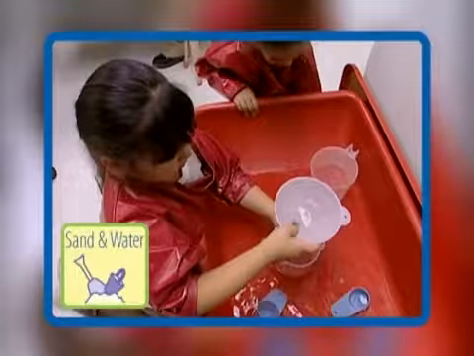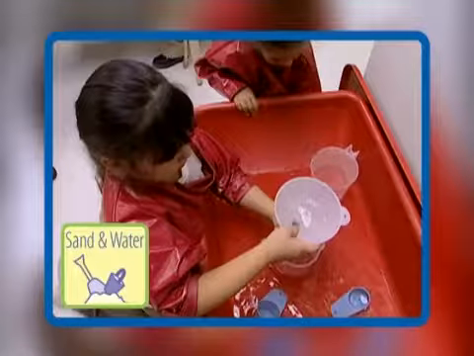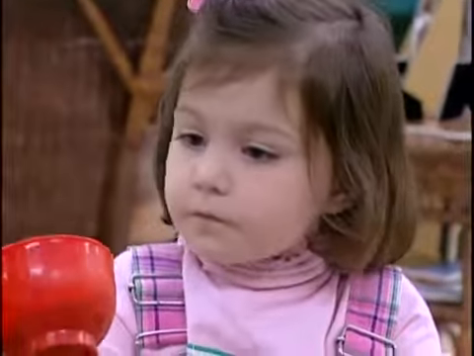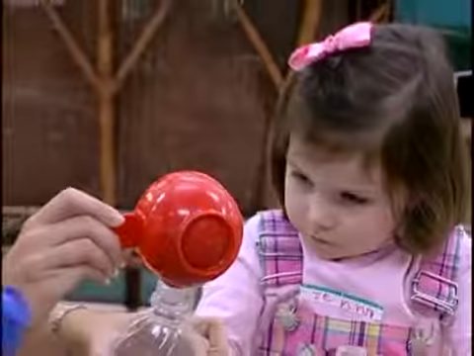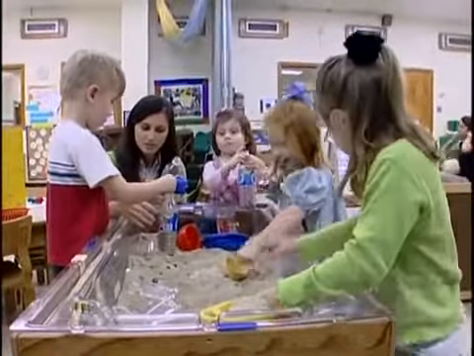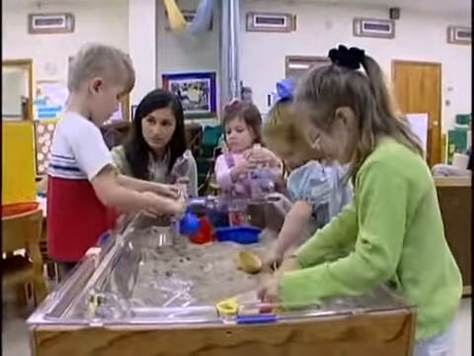While sand and water play delights the senses, it also challenges children's minds. You look and tell me when to stop. Stop. Do you think this would be too heavy for your ball to bounce over?